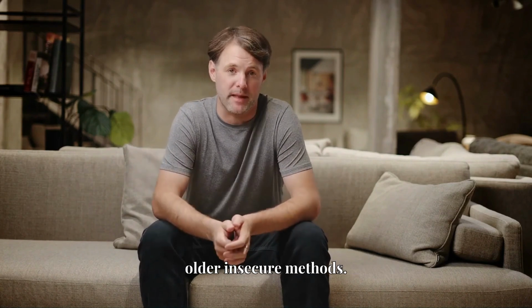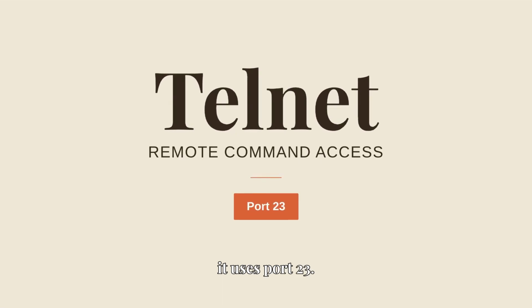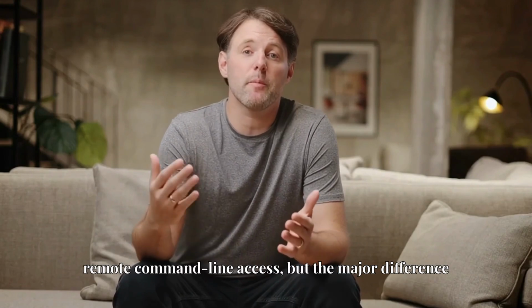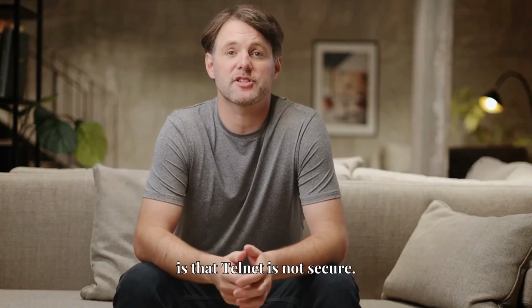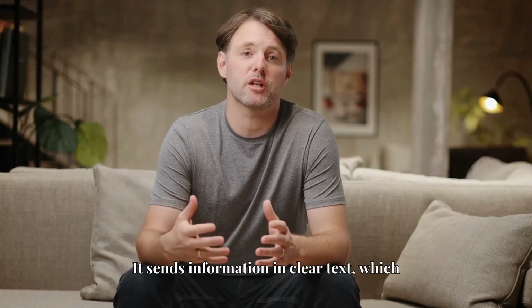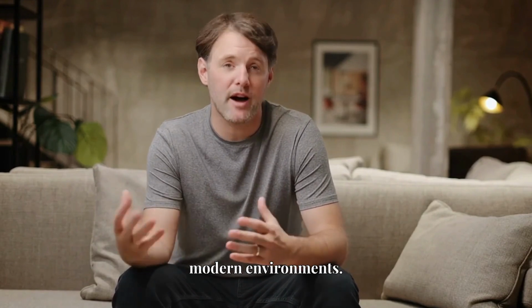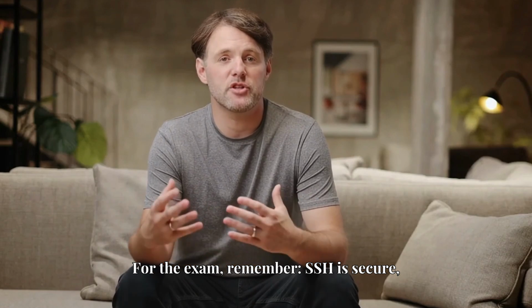to older insecure methods. Moving on, Telnet is another protocol, and it uses port 23. Like SSH, Telnet can be used for remote command line access, but the major difference is that Telnet is not secure. It sends information in clear text, which means it should generally be avoided in modern environments. For the exam, remember, SSH is secure, Telnet is not.